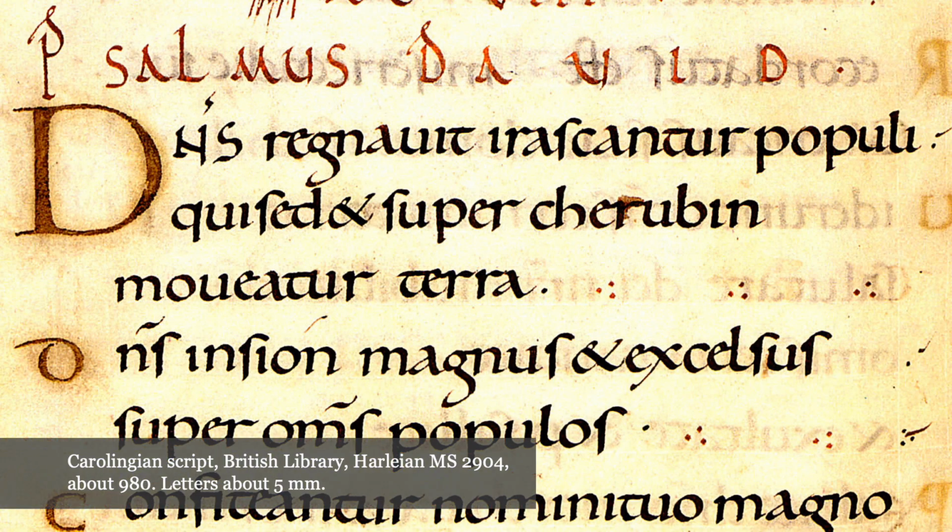If we look at an earlier piece of writing, and this is the so-called Carolingian script, round about 1000, we can see that it's much freer. The lines are separated, the words are separated.